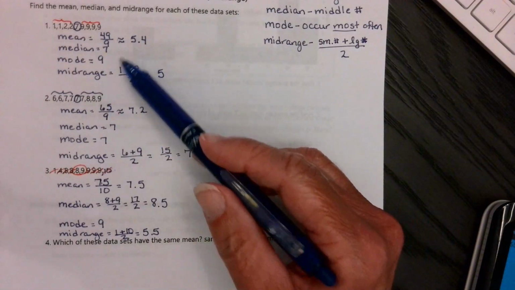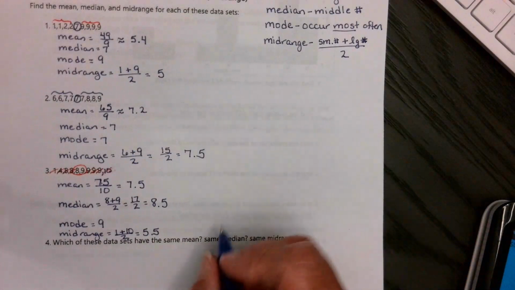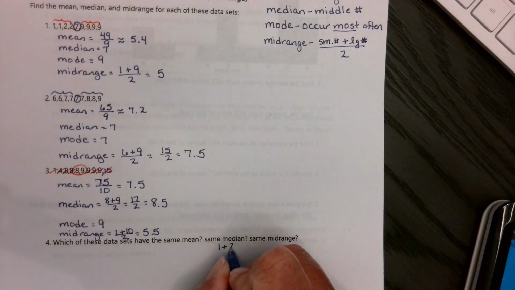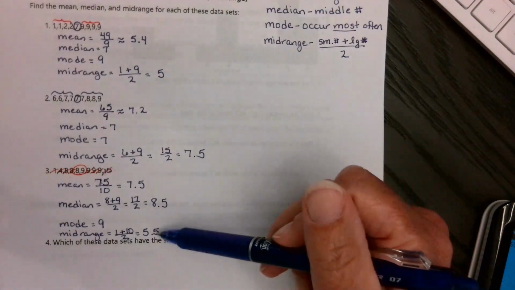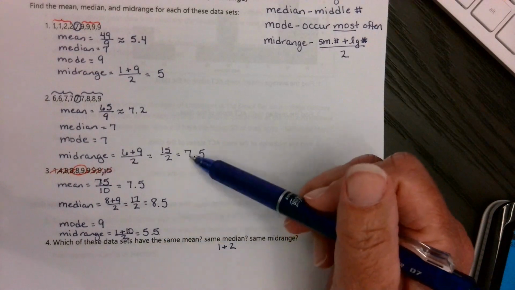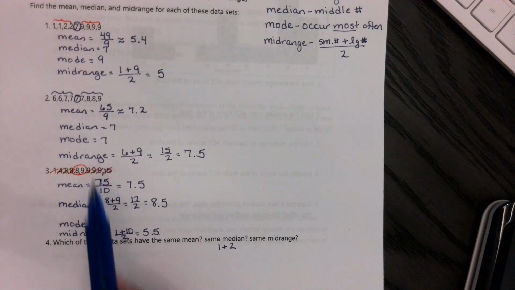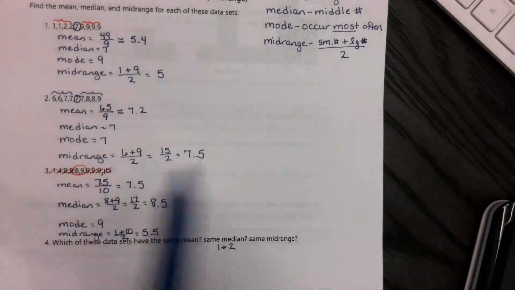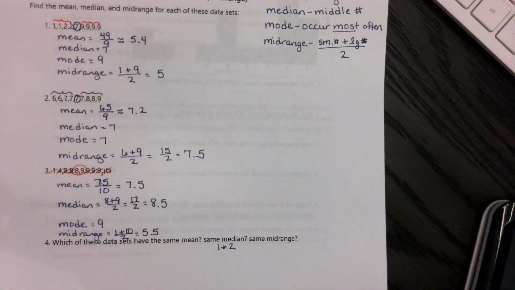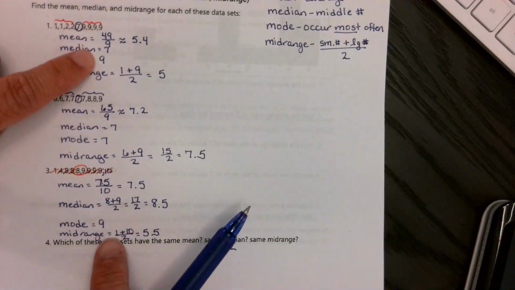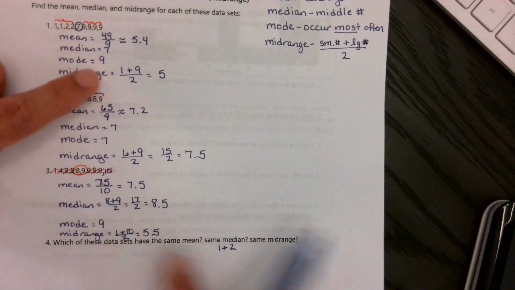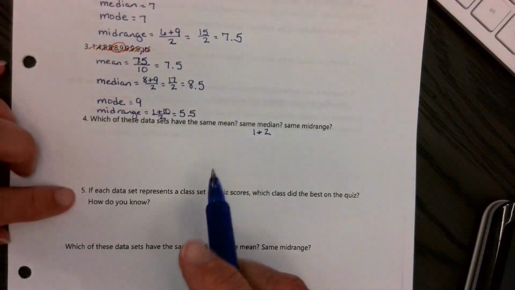Okay, so 1 and 2 have the same median. And the same mid-range. Again, I changed the problem, so none of them. I'm sure this one probably was one of these up here. Oh well. Oops. I think it would have been these two, because it would have been 1 and 9, so it would have been 1 and 3 would have had it. Oh well. So I messed that problem up.